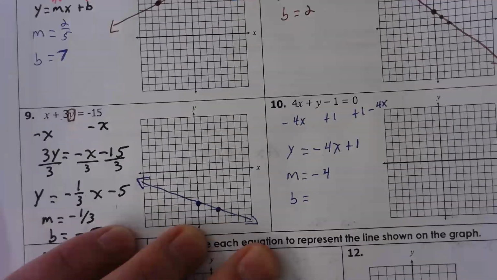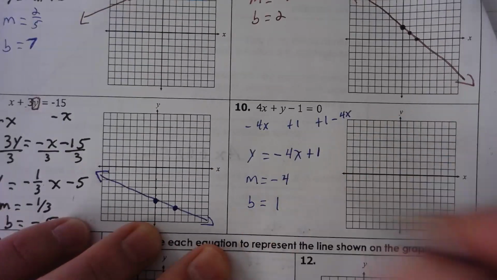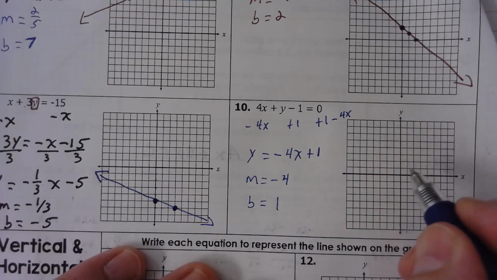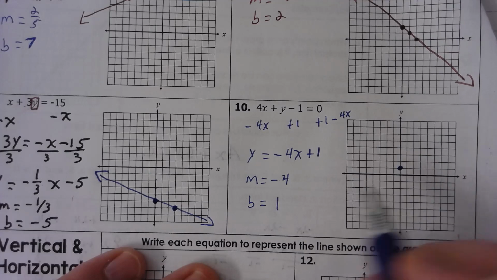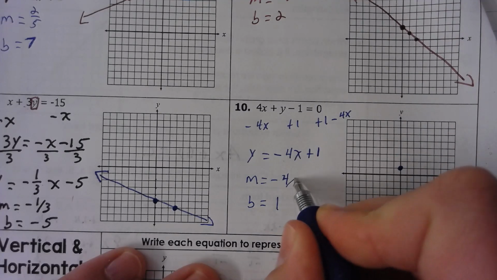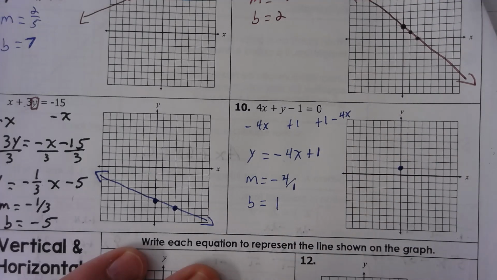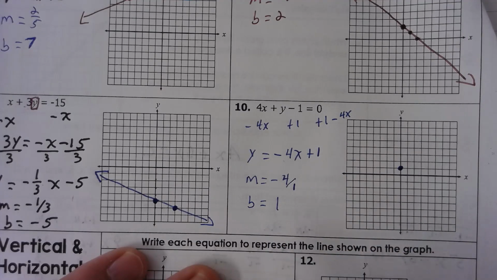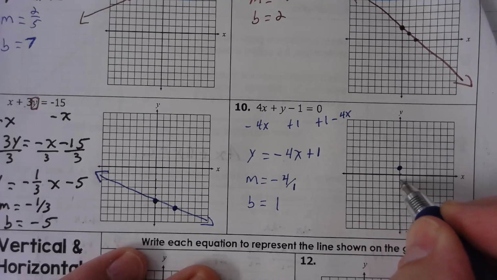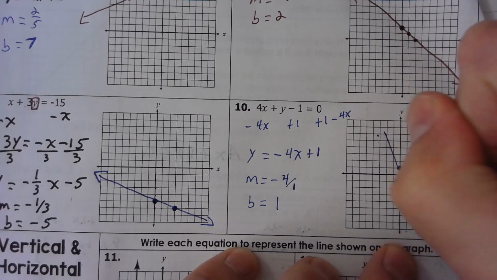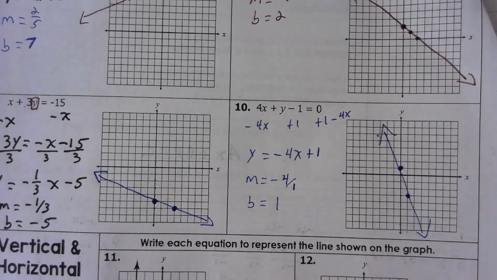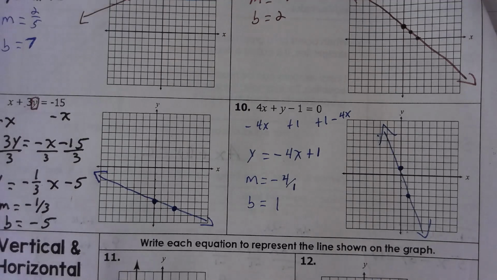So to graph that, write that down, we'll go to 1 on the y-axis. Then my slope is -4. So this means actually -4 divided by 1. All right. So the rise and then over the run. So down 4, 1, 2, 3, 4, over 1. And then we'll try to draw our line through there. So I've got a negative slope and it's going down to the right. So that's what we should have.